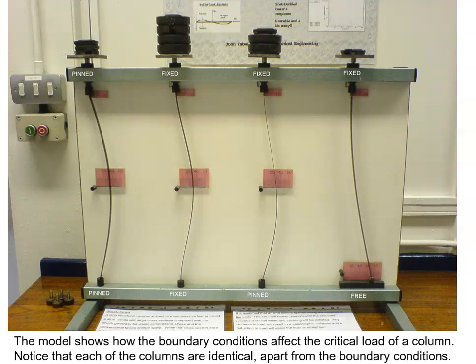And here's an interesting test with the same idea. This model shows how the boundary conditions, or the end restraints, affect the critical load of the column. Notice that each of the columns is identical apart from the boundary conditions. The columns are all the same material, and we see the deflection. An unloaded column would be all the way over here, straight up and down, and then it was loaded and deflected a certain amount. These three at least have all been taken to the same point of deflection. The same amount of deflection has occurred.